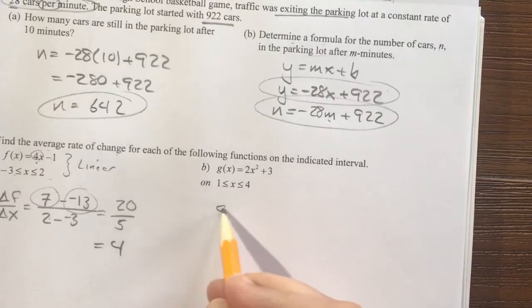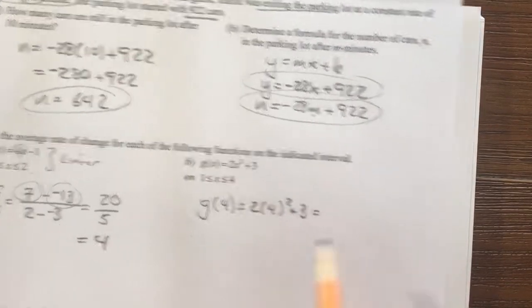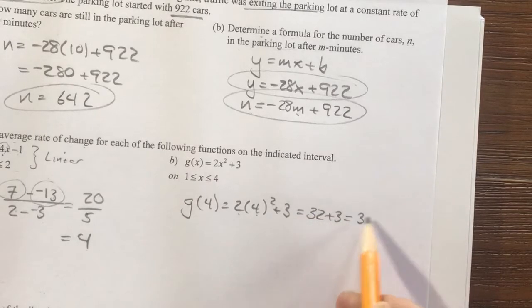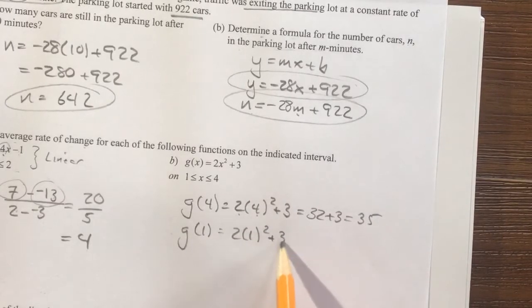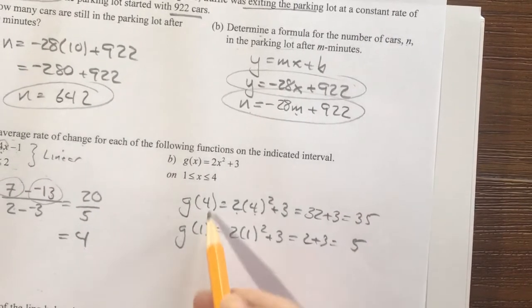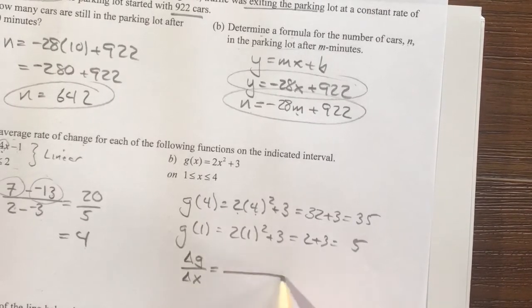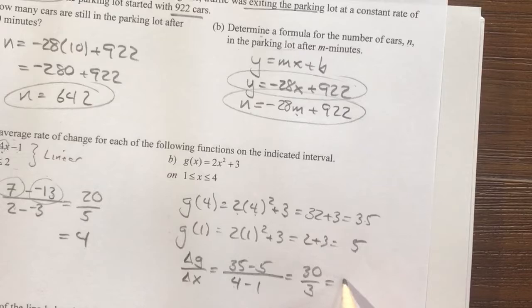I think this time I'll do a little more work. I'm going to plug 4 in. What do I get? 16 times 2, 32, plus 3, 35. Plug 1 in. So I get 2 plus 3. I get 5. There's my outputs, there's my inputs. Change in outputs, change in inputs. So 4 take away 1 I'm going to do. And when I plug 4 in, I got 35. And then I put 5. So 30 over 3. The rate of change is 10.